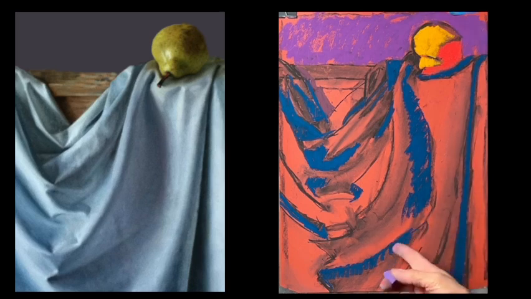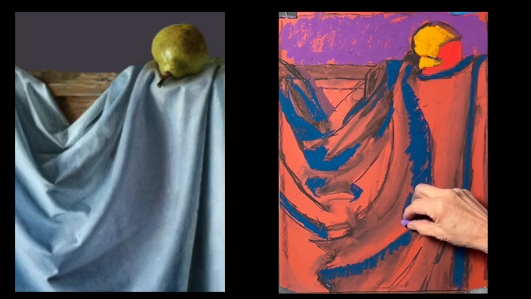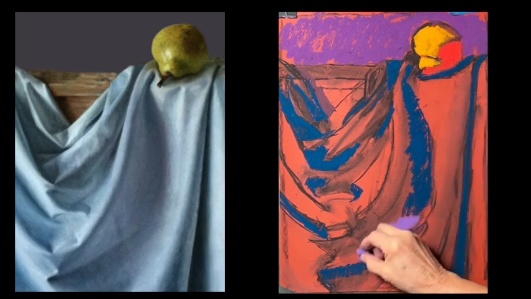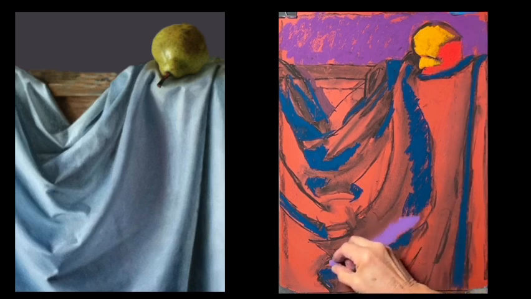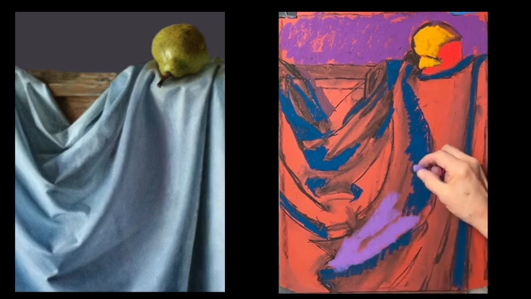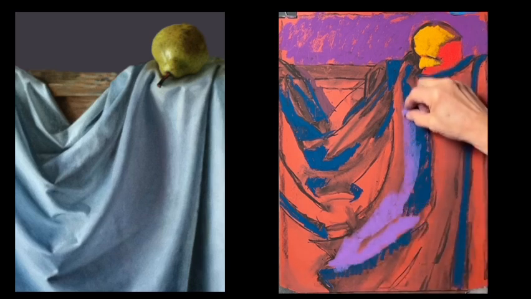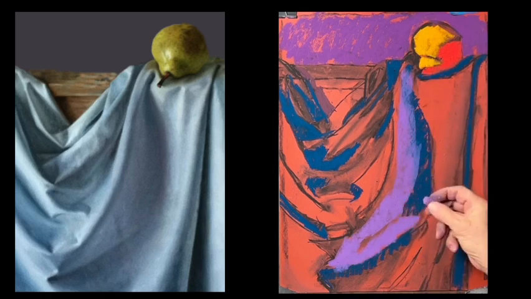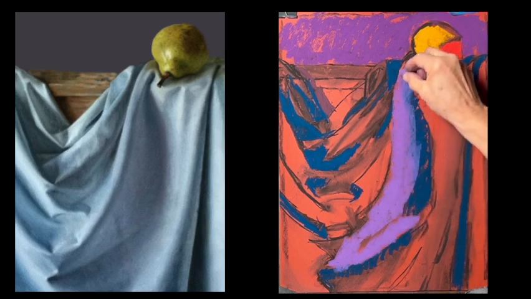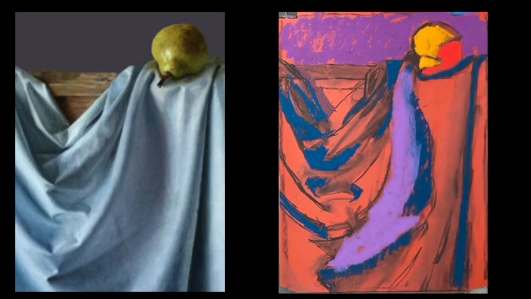I've got my darkest darks in here, and now I want to go for my second darkest darks. I'm just going to try this color, this purple. And I don't know if it's going to be right or not. I find it very hard to tell what I'm doing until I get something everywhere. So I'm just going to try to keep it as simple as I can.